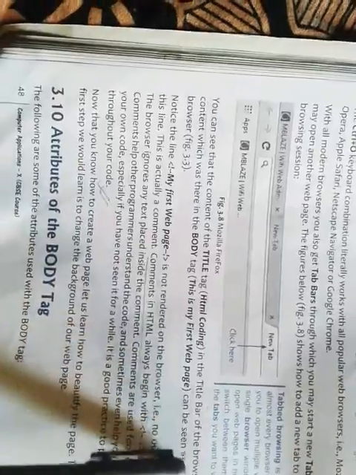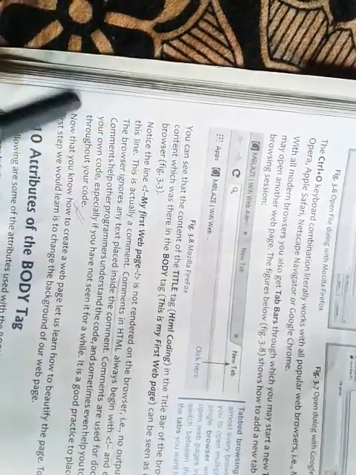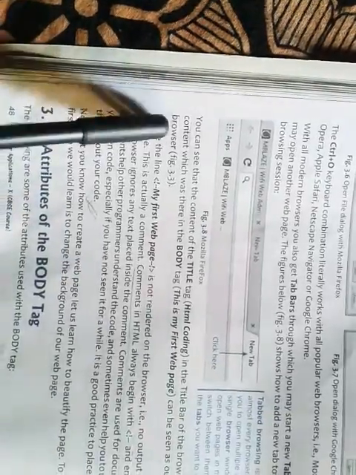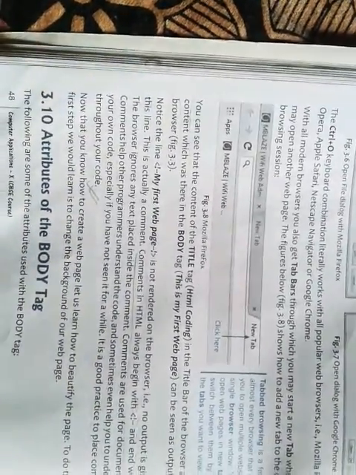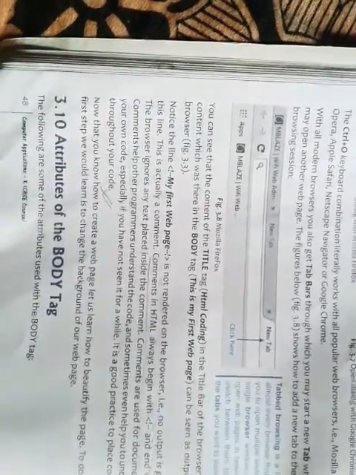Okay, now whatever you add in between the title tag, where I'm writing the HTML tags, it will appear in the title bar of the web browser. And whatever you write in the body tag, it will be seen as the output of that HTML in the web browser here.